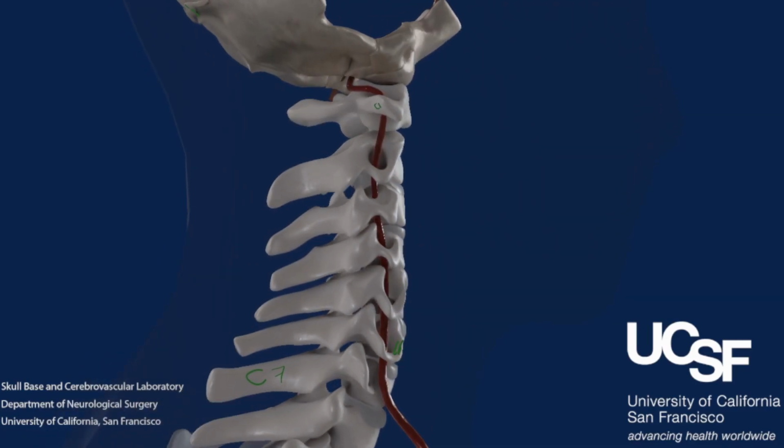From a lateral perspective, we can see that there's a prominent spinous process, which is the spinous process of C2. The spinous process of C2 is the second prominent palpable structure just after the inion.